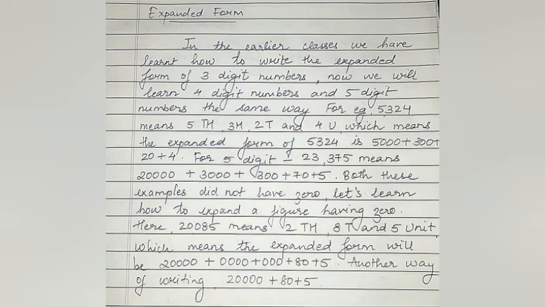If there's an example given with a 0 in a digit, like I'm giving you an example of 20,085, we have to figure out the place first, like the earlier two examples.